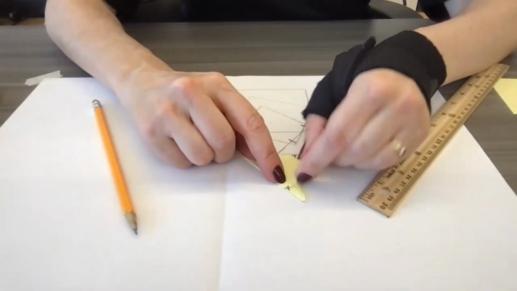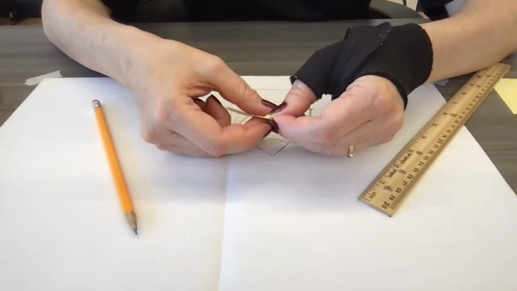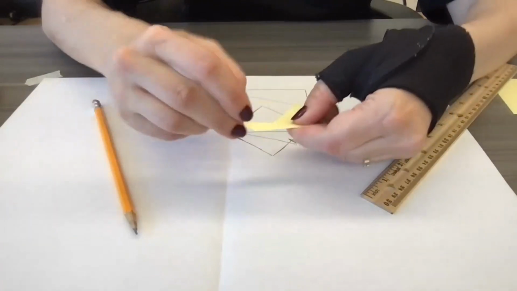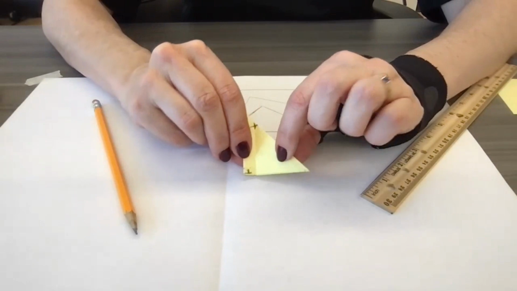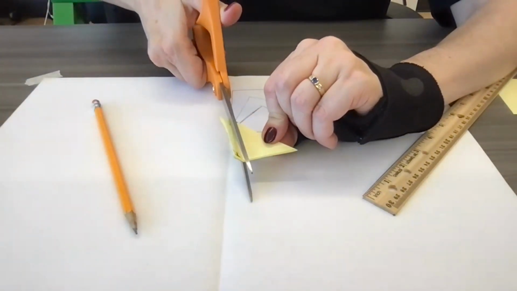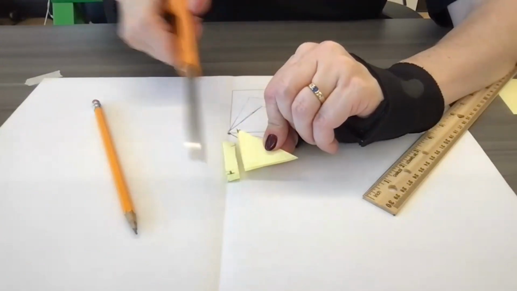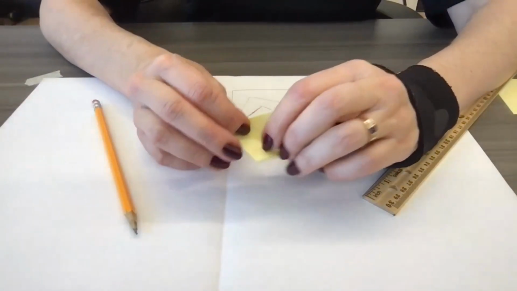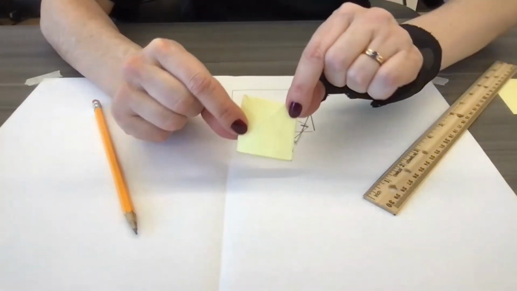I'm going to fold it. Nice and creased. Now I've got that line to cut off. It's definitely a shrinking square. Okay, so here's my new square.